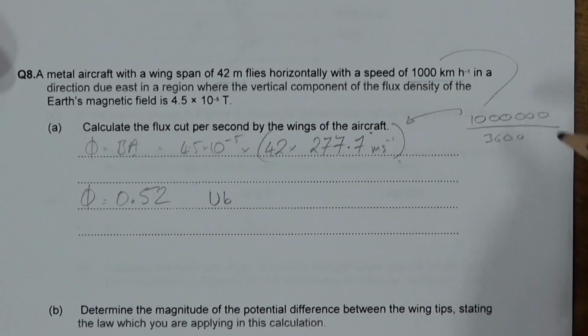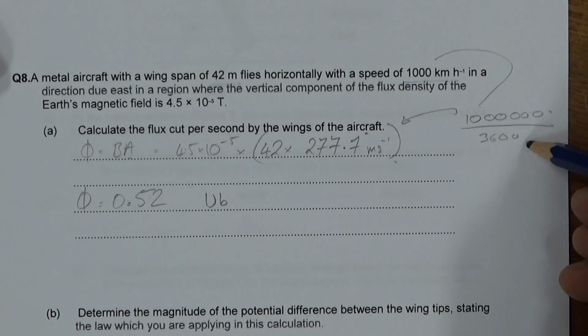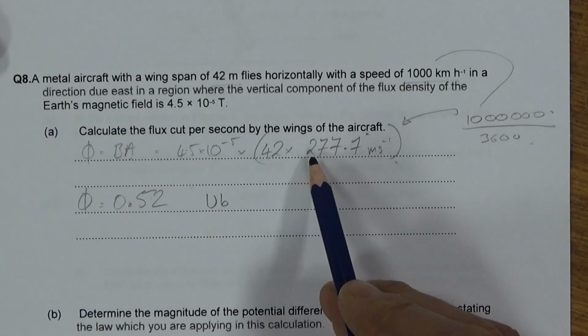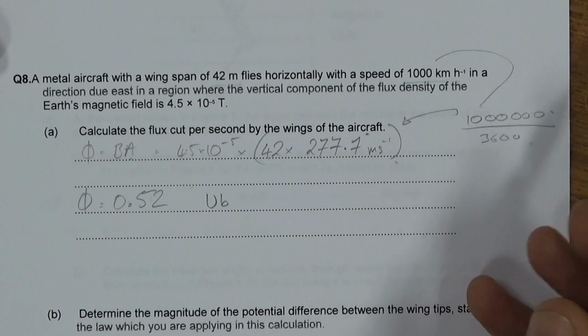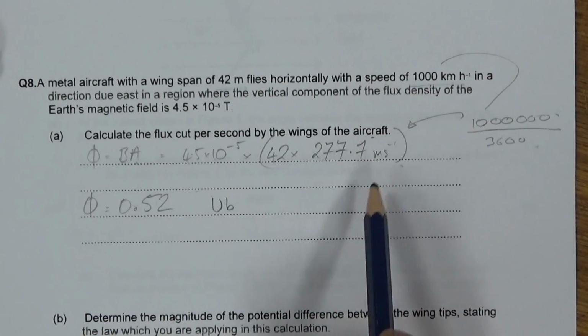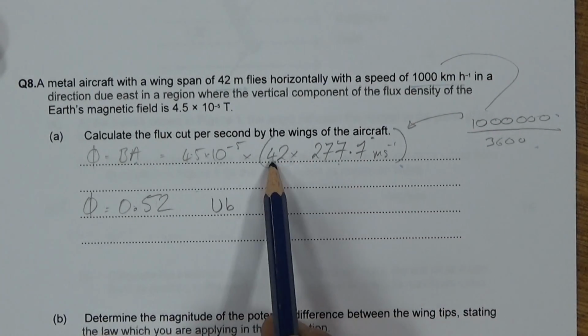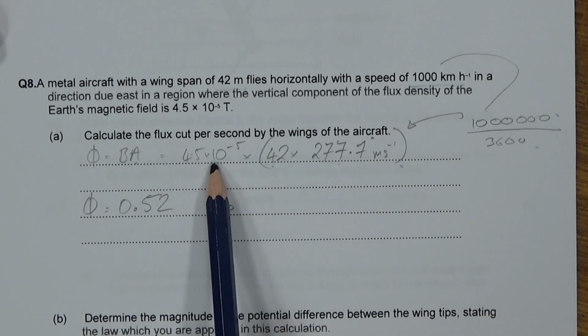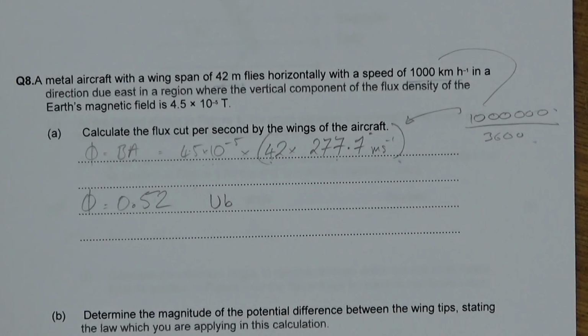To do that, we have to convert 1,000 kilometers an hour into meters per second. So that's 1,000 divided by 3,600. That gives 277.7 recurring meters per second. So that's the distance times by the area times by the field strength, the component of the field strength anyway, and that gives us 0.52 Webers.